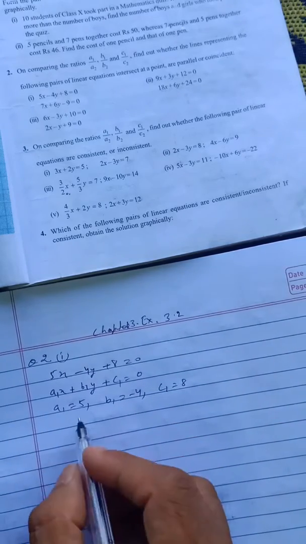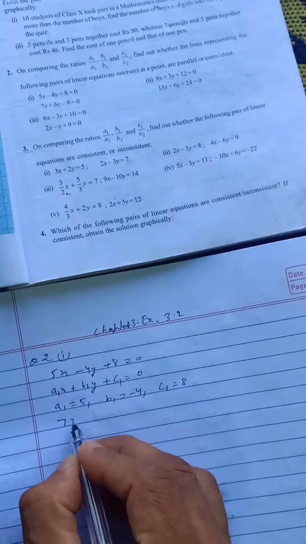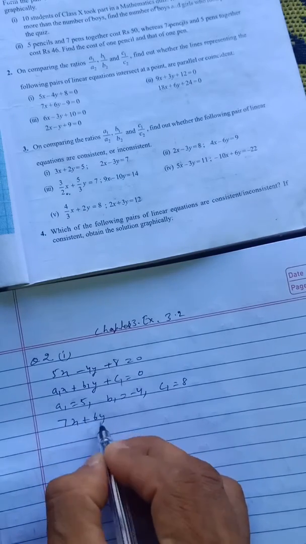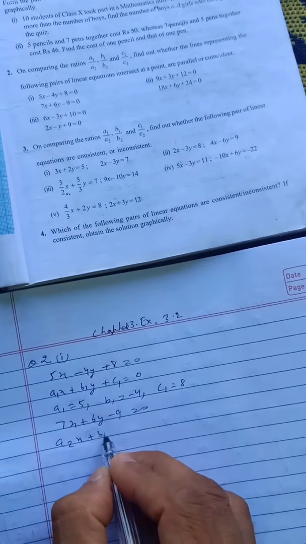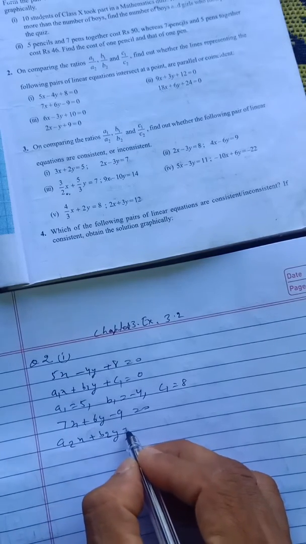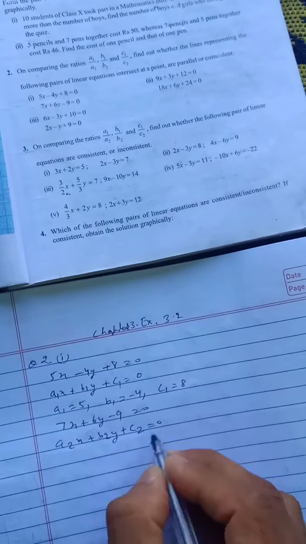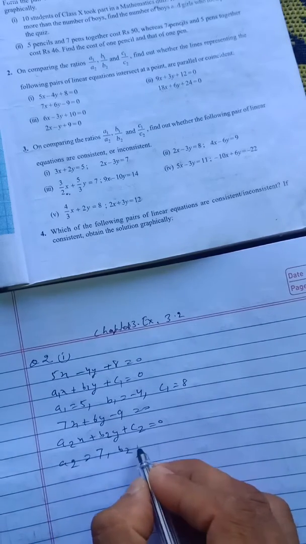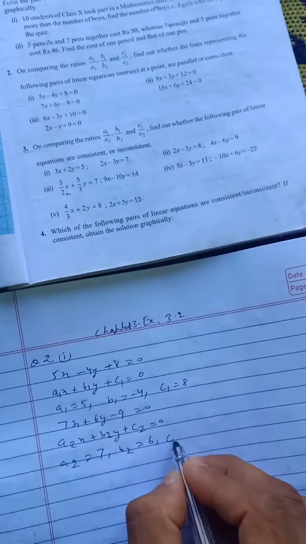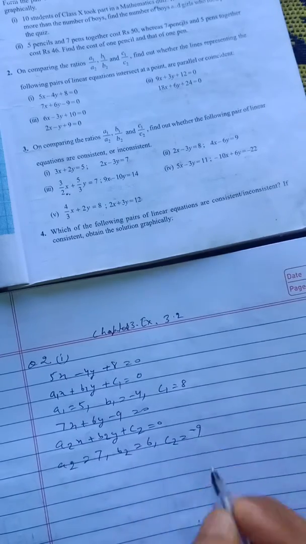Again compare the second equation, 7x plus 6y minus 9 equal to 0, with a2x plus b2y plus c2 equal to 0: a2 equal to 7, b2 equal to 6 and c2 equal to minus 9.